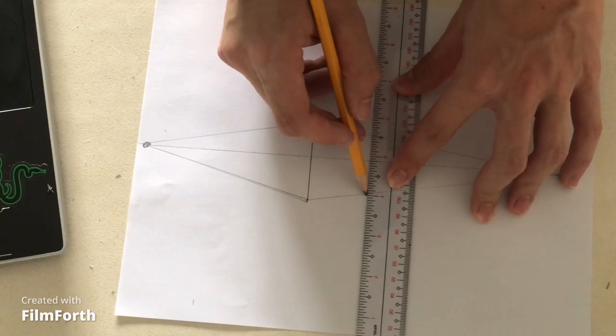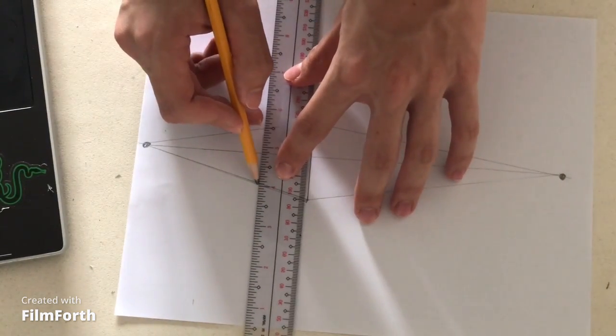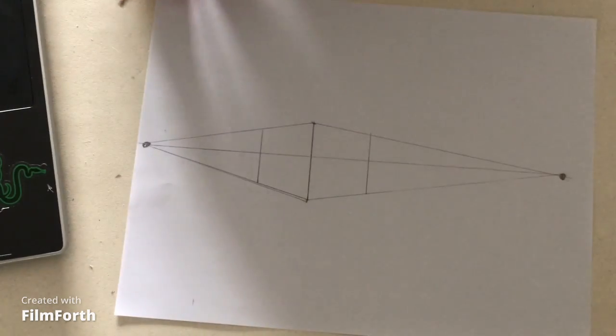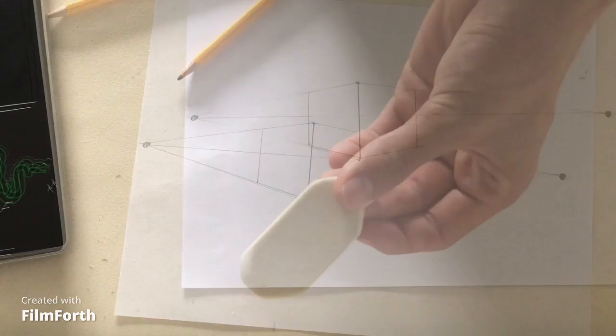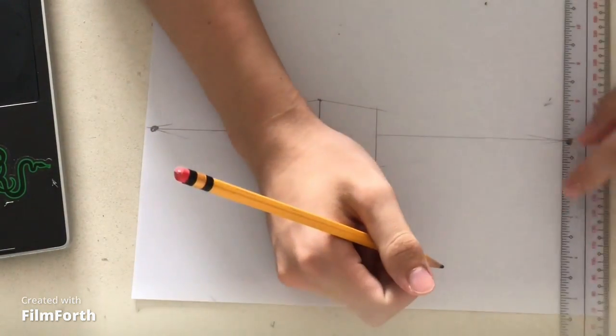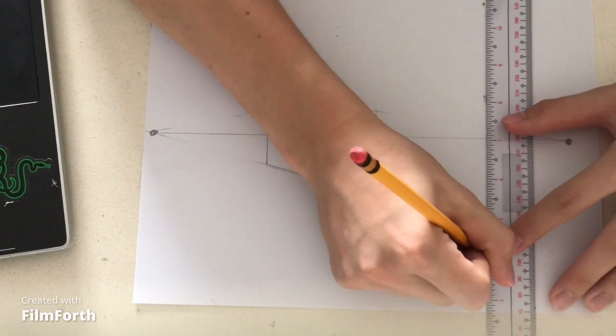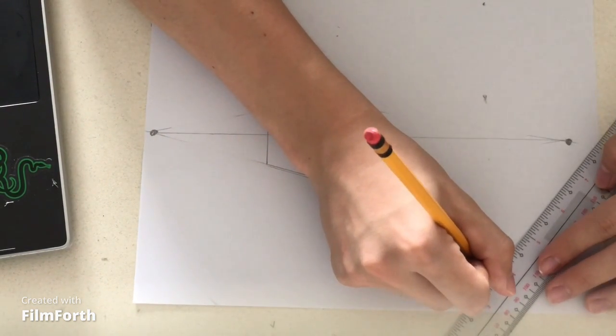Step 4, you have to draw parallel and vertical lines to indicate where the object ends. So as seen there, I added 2 parallel lines to indicate where the object ends. Then erase, as I presented an eraser. Seen in this one, all the lines drawn to the vanishing points have been erased and the object is what's left.